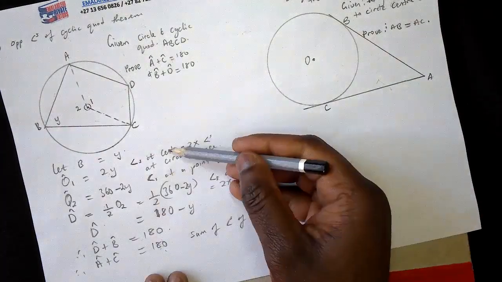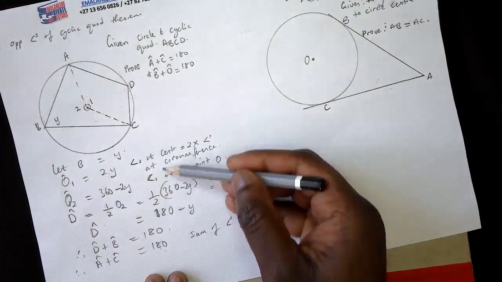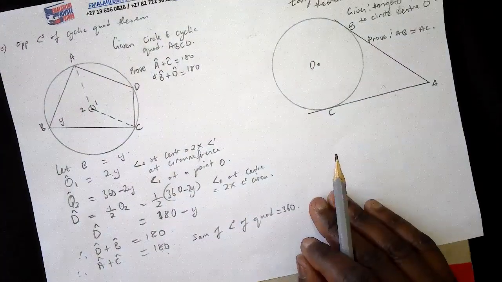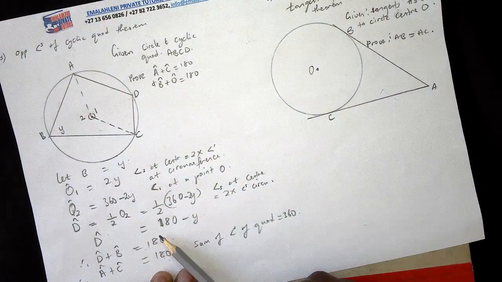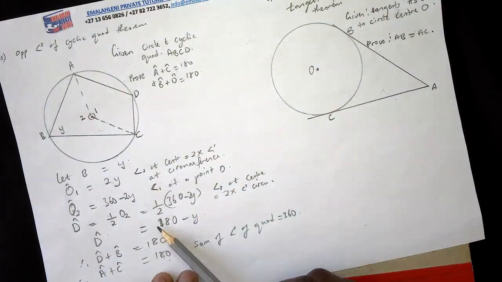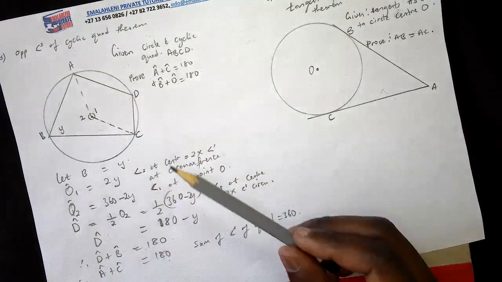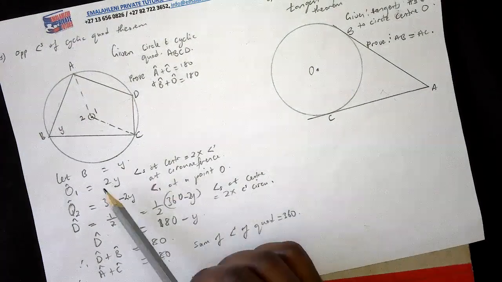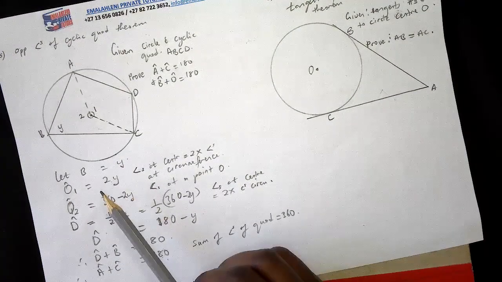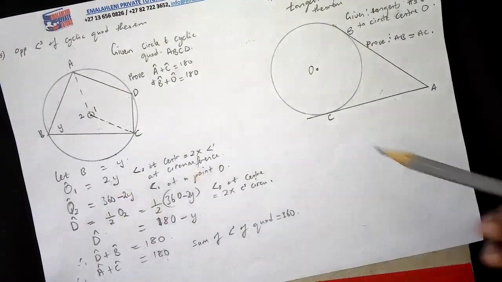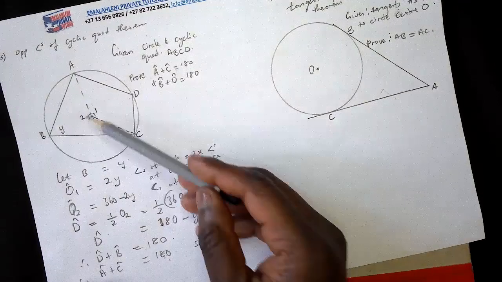But where you need to prove is here, to show that your angles at the center are twice those on the circumference. So you can see this is the very common theorem that you're applying: angle at the center is twice angle at the circumference. So remember to construct this line.